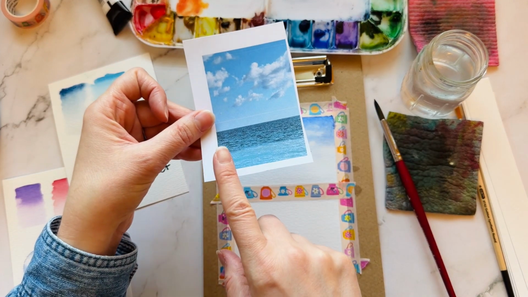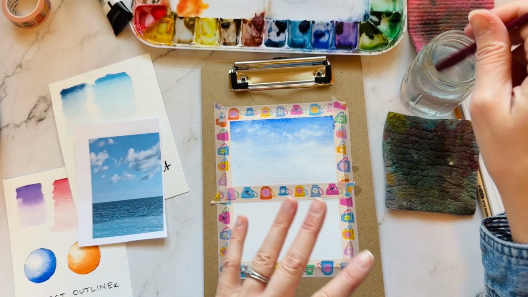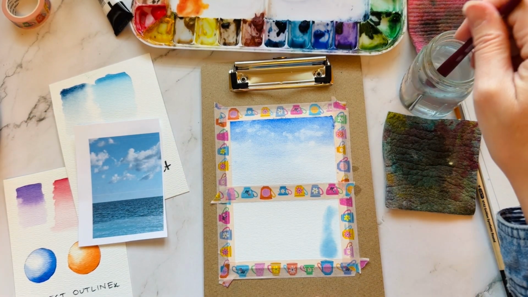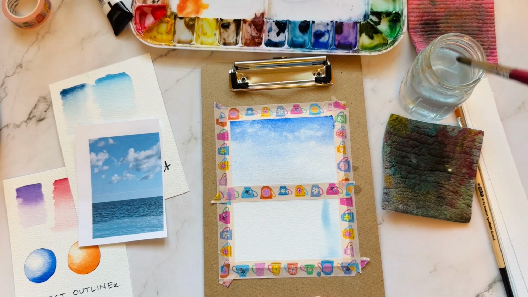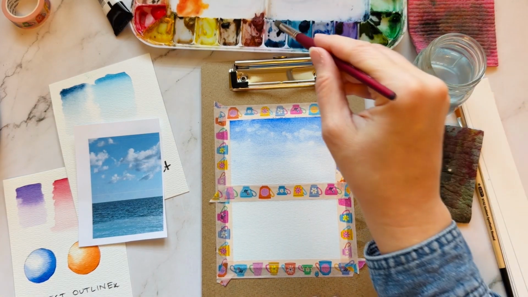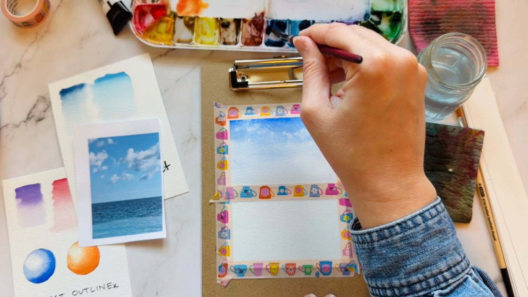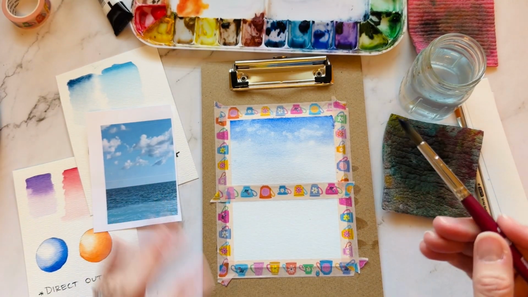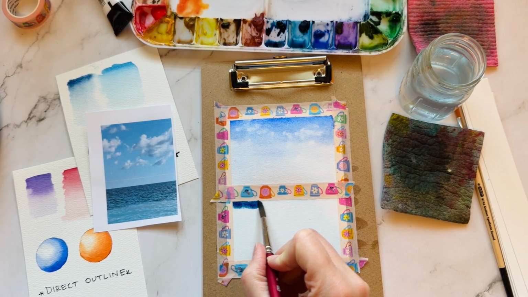All right, what we're going to do now is create another gradient for the ocean. So same process, wet into wet, wetting the surface. Ooh, okay, if that happens, that's okay, because it's just going to get wet again. Grab some water, wet that surface with clean water, ideally. Okay, and I'm going to grab some of my Prussian blue. Remember, I don't want it to be super drippy. I'm not trying to add lots and lots of water to this surface. I'm going to start with my stripe at the very tippy top.